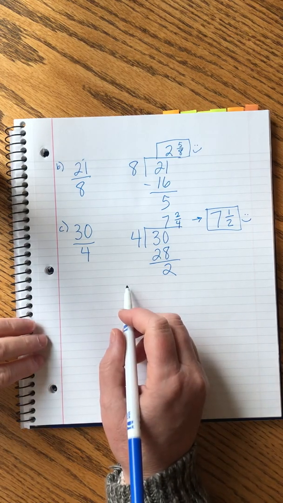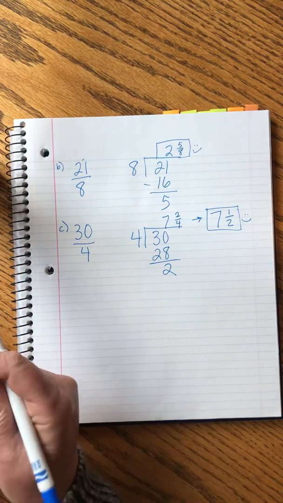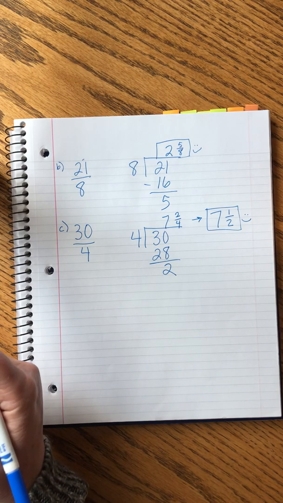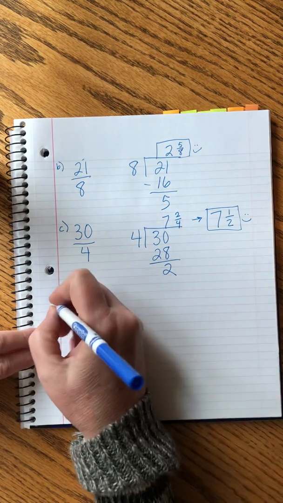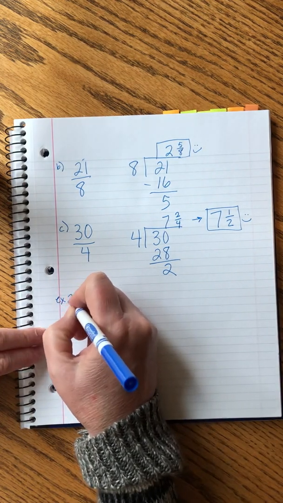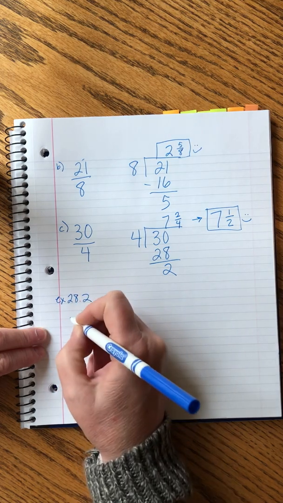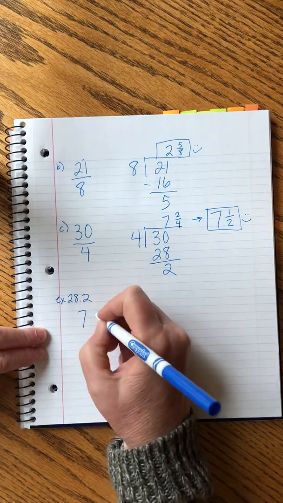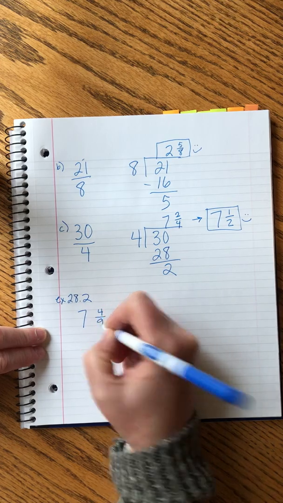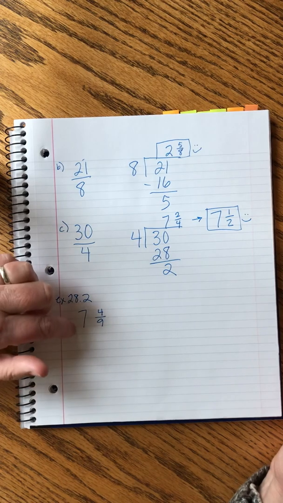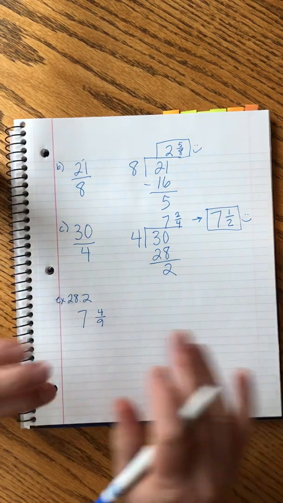Mixed number to decimal. No, that's going too far. First I want to do mixed number to improper fraction. This is more like what we would be doing. We want to write 7 4/9, and we want to convert this to an improper fraction. That is much more likely to be the scenario.